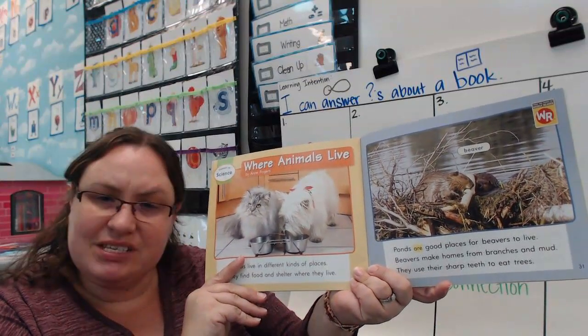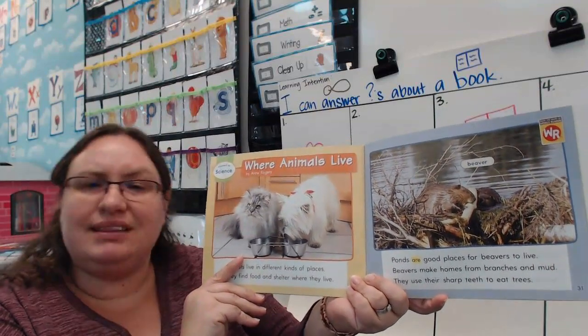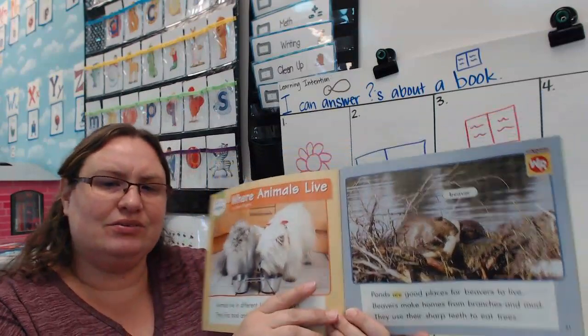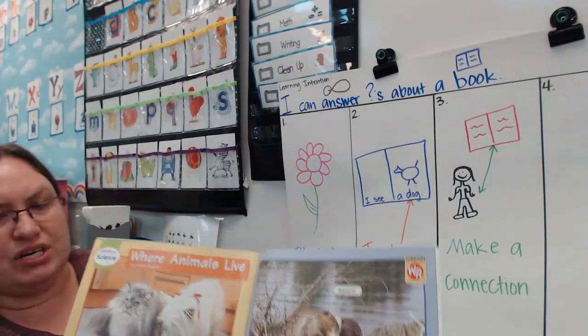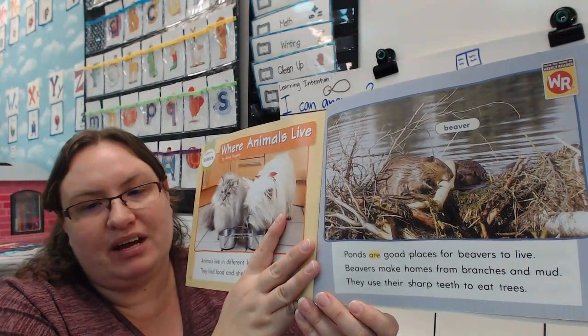So where do beavers live? In ponds. Why do you think they like to make their home in a pond? Can you use that picture clue, illustration clues, to think about why you think they make their home there?